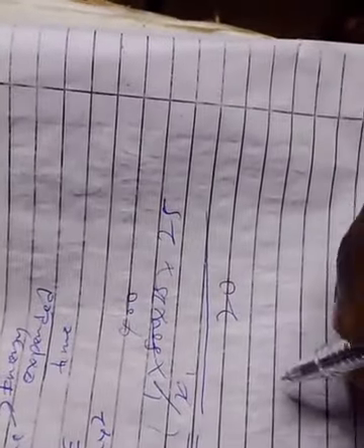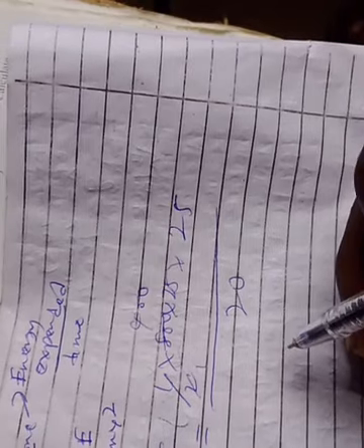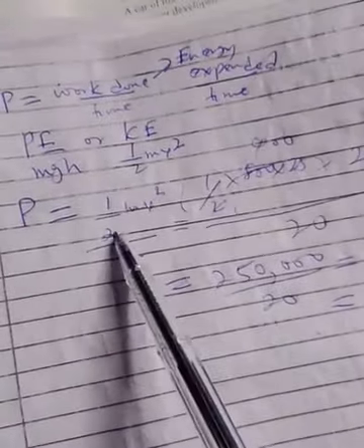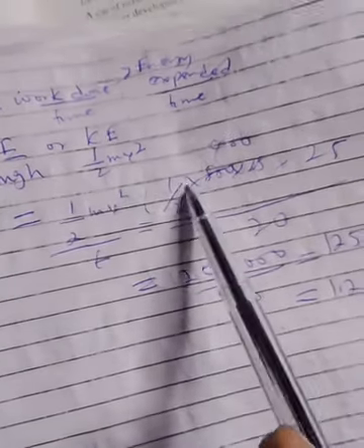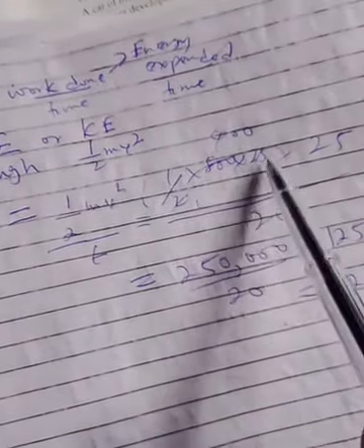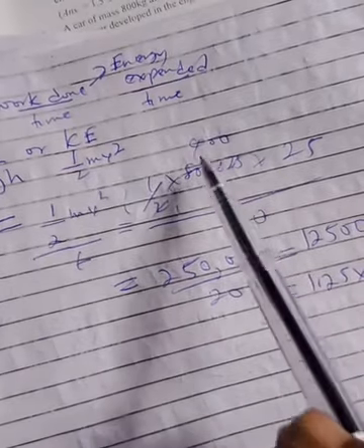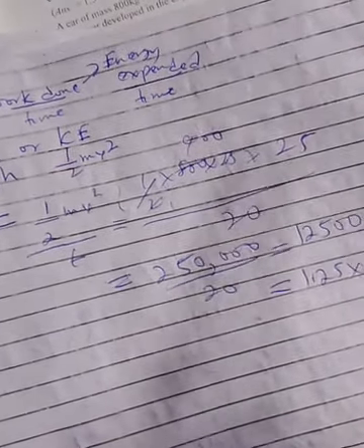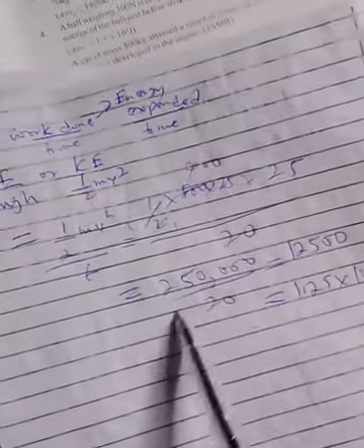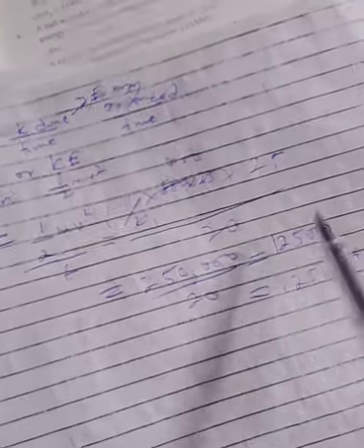Half times 800 times 25 times 25. Half of 800 is 400. 400 times 25 times 25 will give us 250,000 over 20.